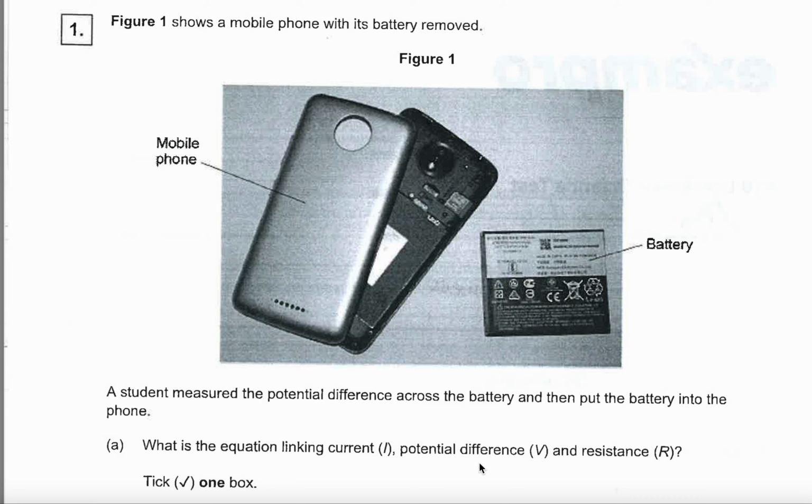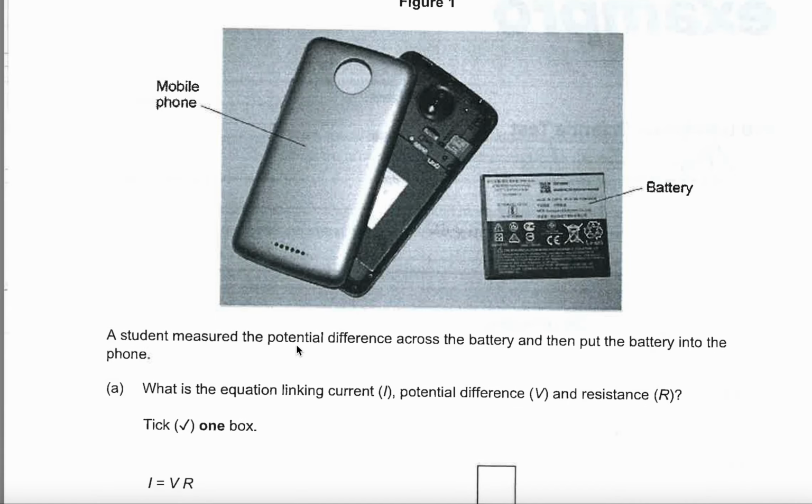Okay, we're going to go through these GCSE questions on electricity, and I'll show you the way you should set out your answers. I'm going to go through it by reading through it first. It says figure 1 shows a mobile phone with its battery removed. Here's the battery. A student measured the potential difference, so they want you to understand how you would read this question. The key words are potential difference.